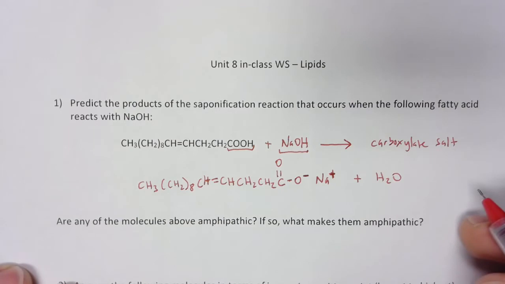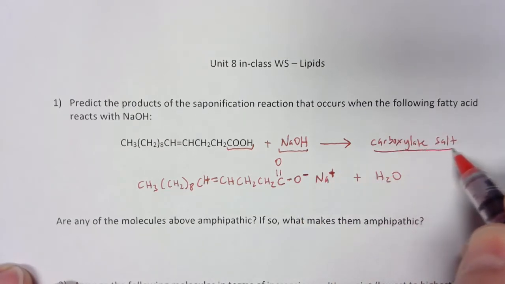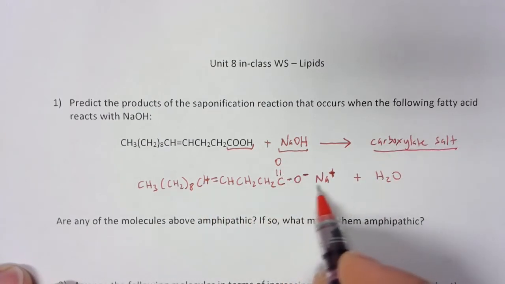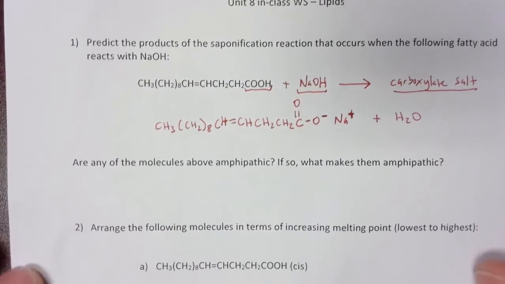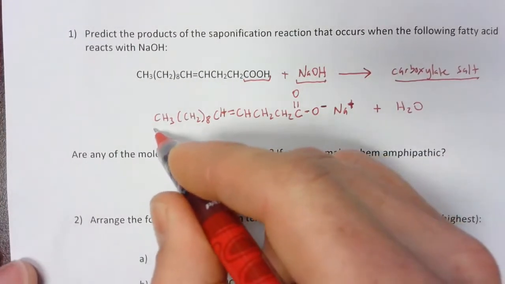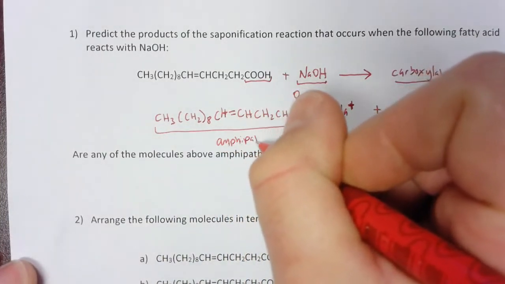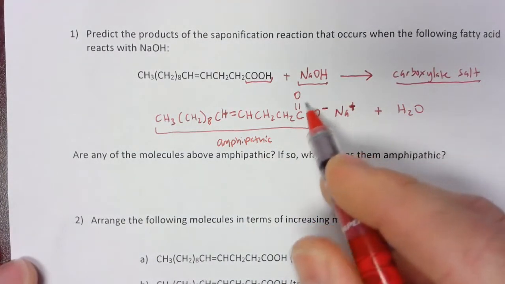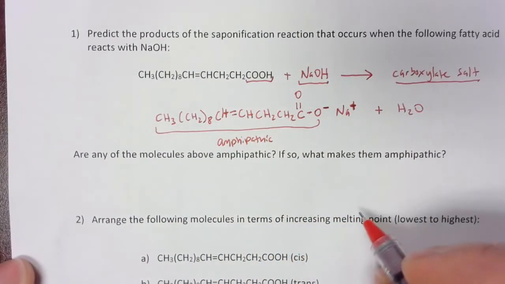Okay, so that is it for saponification. Remember that the product of saponification is always going to be a carboxylate salt. So your product should always be a COO minus and some ion here, whether it's sodium or magnesium or something else. The next part of this question asks, are any of the molecules above amphipathic? Yes, this is amphipathic. And we know that because it has a very polar end. This carboxylate ion is very polar, and it has this long nonpolar tail. So that makes it amphipathic.